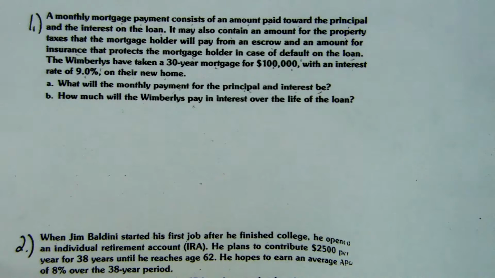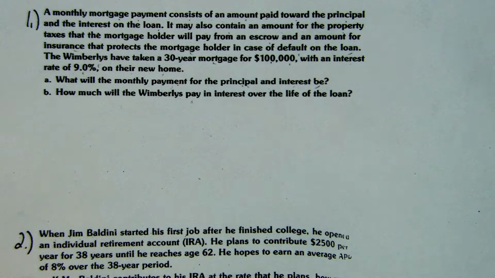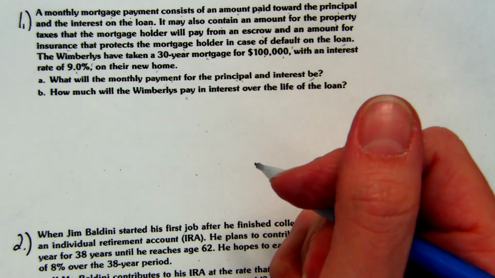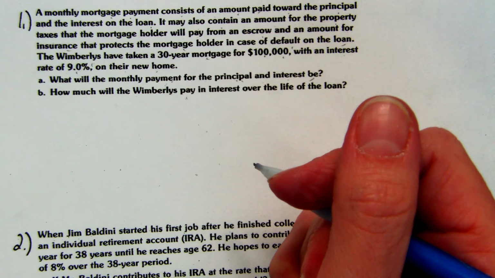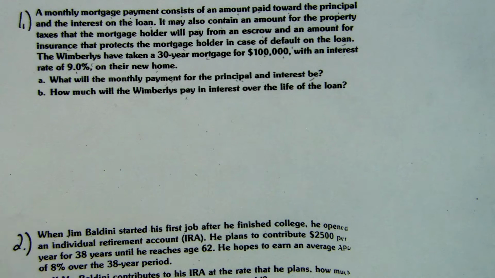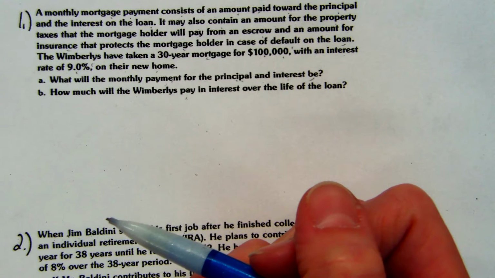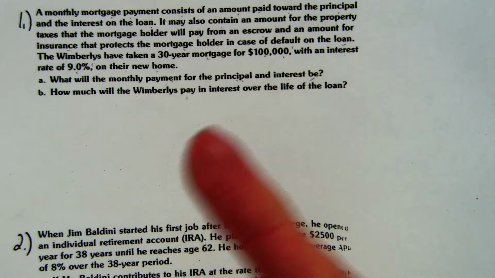So this is a little interesting because we're not going to start off with the final amount. So we are going to use the present value formula, the first formula at the top.